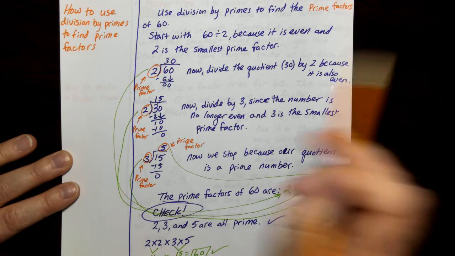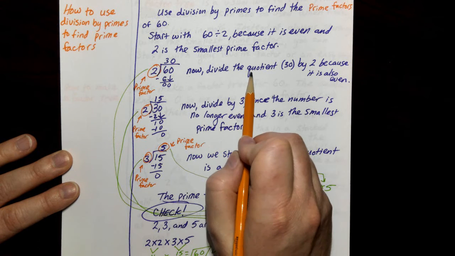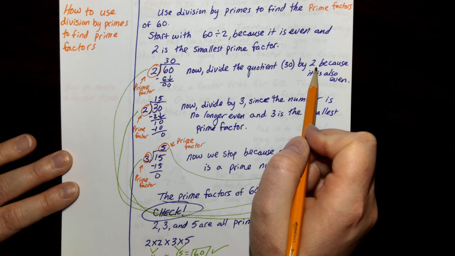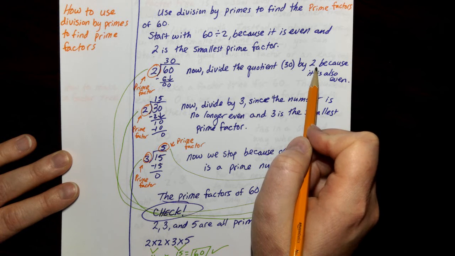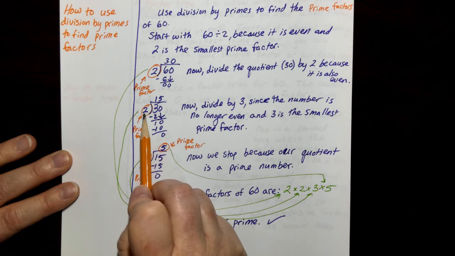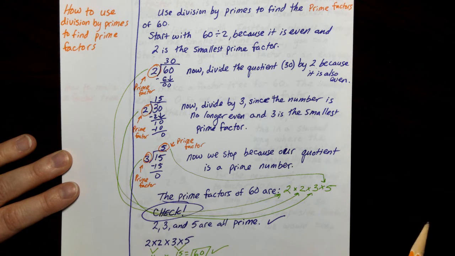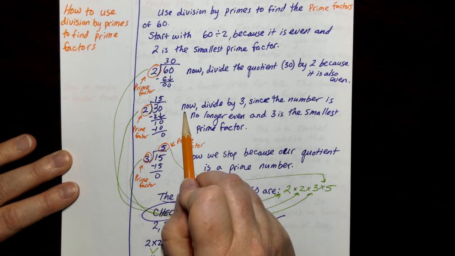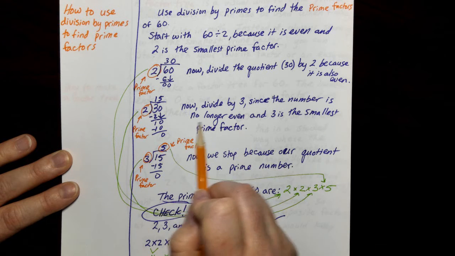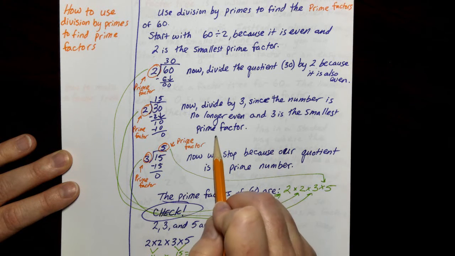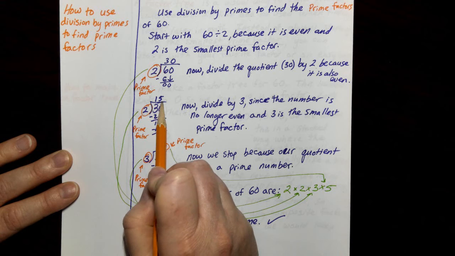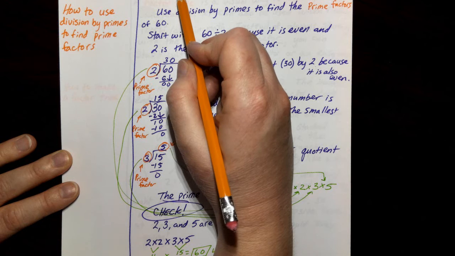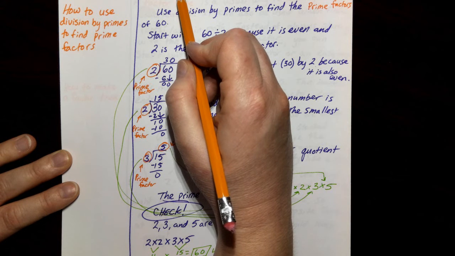0 times 2 gives me 0. So 2 times 30. So now we're going to divide our quotient of 30 by 2, because we still have an even number. So we still need to divide by the smallest prime. So 30 divided by 2, we're going to get 15. So our new quotient is 15. So now we'll divide by 3, since the number is no longer even, and 3 is the smallest prime factor. So it does end in 5, which means 5 is probably going to be in there. And honestly, 5 is a prime.